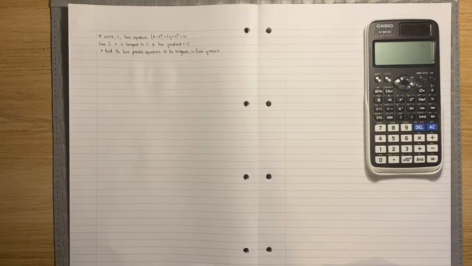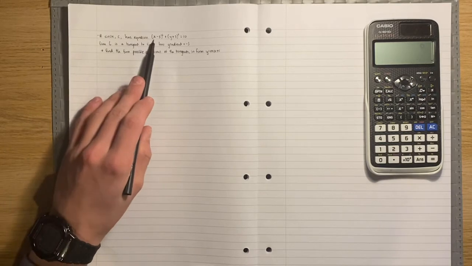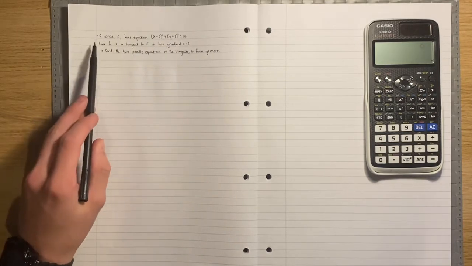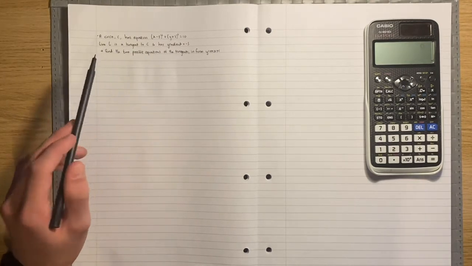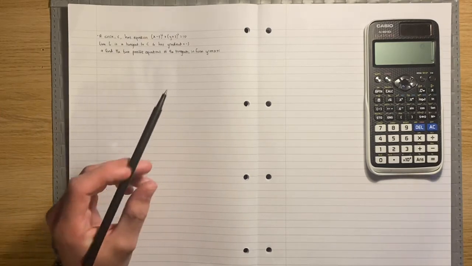In this video, we're going to be answering this question. We've been told that a circle C has equation (x − 5)² + (y + 3)² = 10, and that line L is tangent to C and has gradient −3. We've been asked to find the possible equations of the tangents in the form y = mx + c.